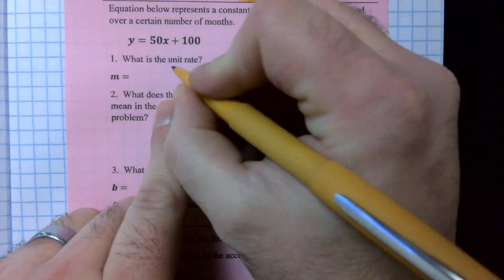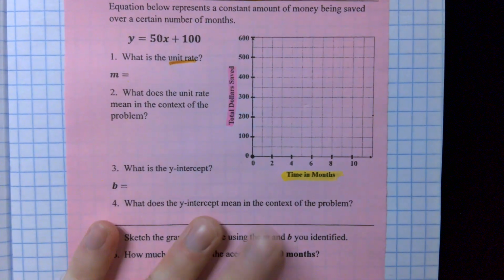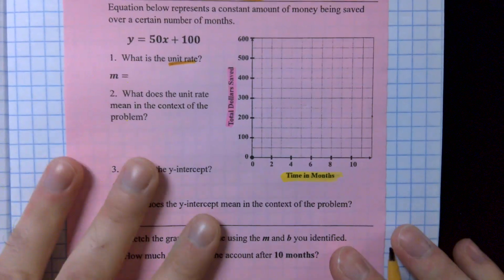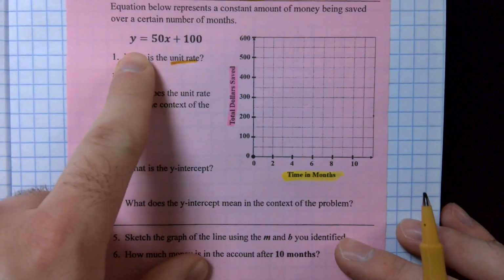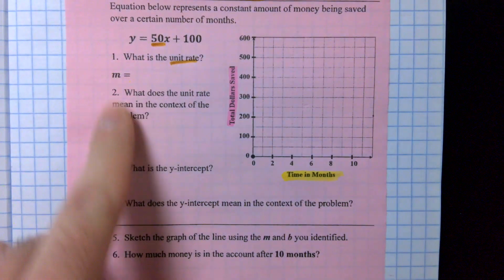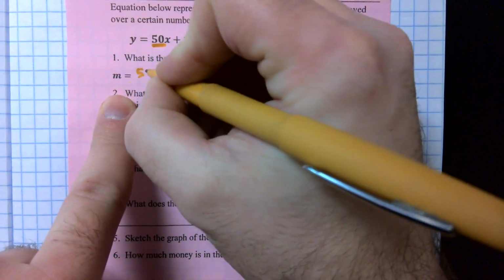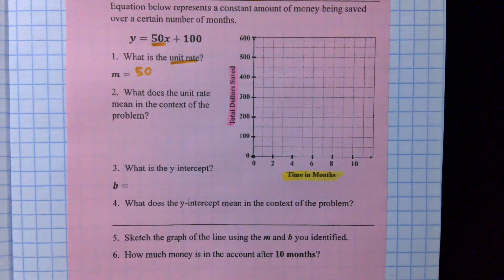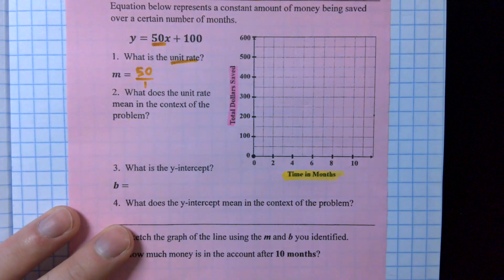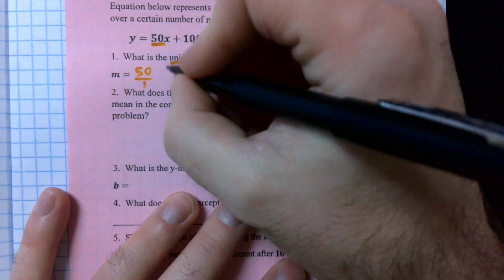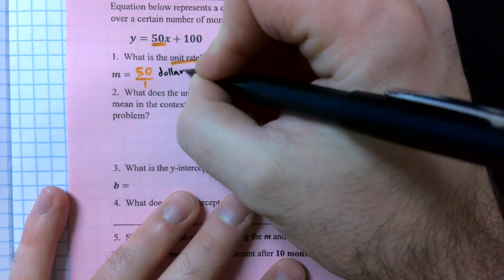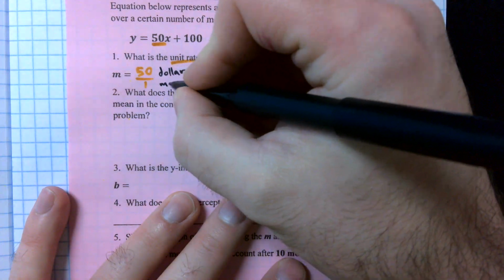What is the unit rate based on this equation? Let's look back up at the top. What's another word for unit rate? Slope. So what's the slope from this equation? 50. M is equal to 50. Now, if I wanted to make 50 into a fraction, what can I put underneath that 50? A 1. So my unit rate tells me $50 every 1 month.